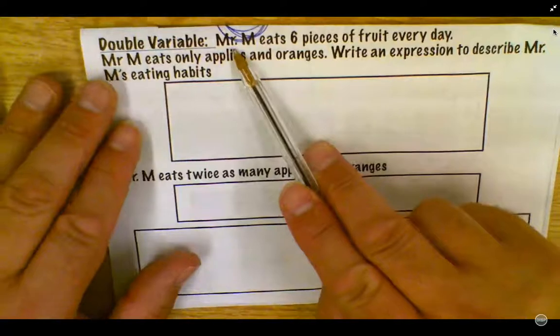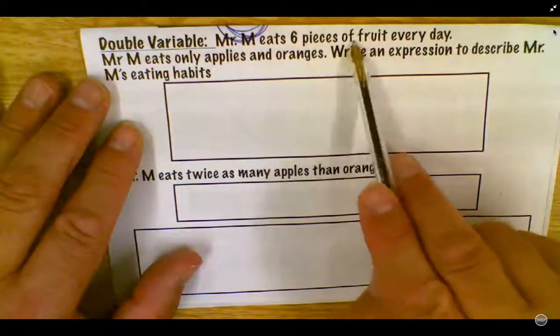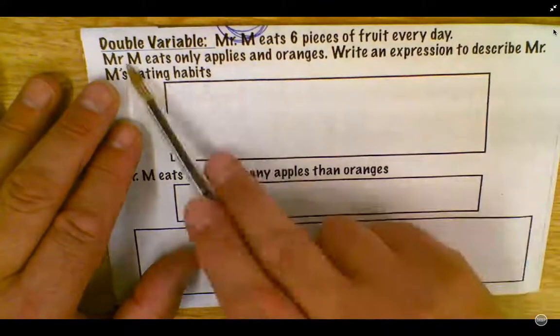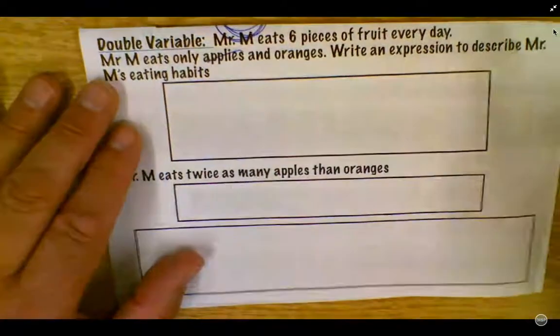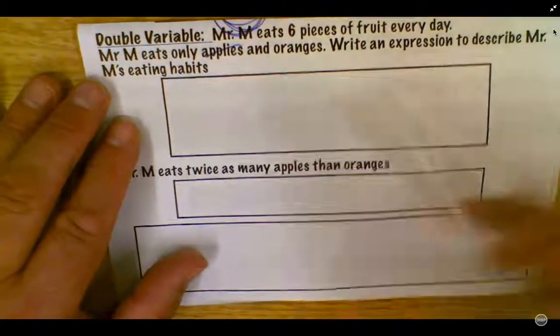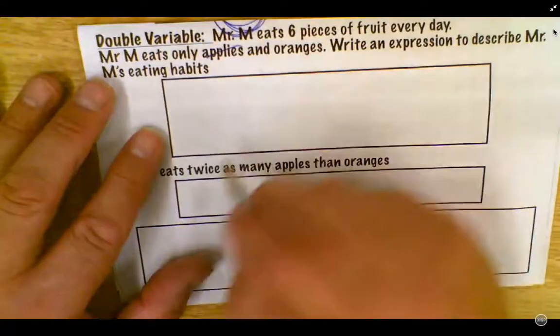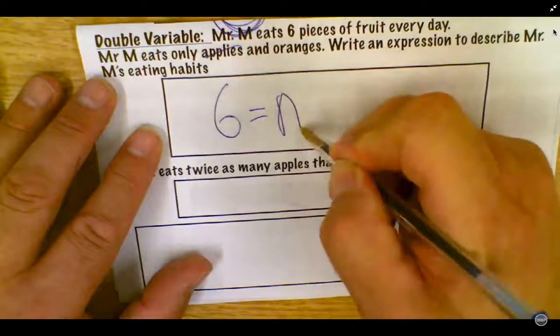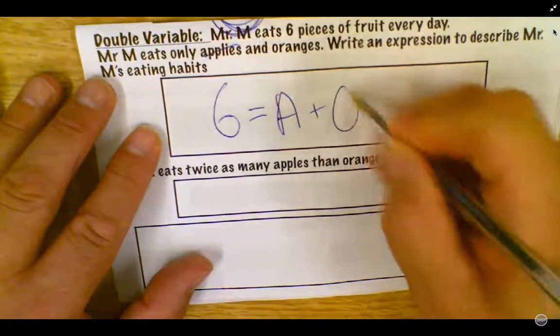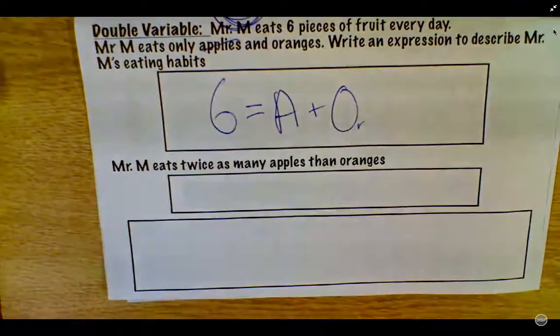So let's take a look at the question. Mr. M eats 6 pieces of fruit every day. Mr. M only eats apples. No, that should be apples and oranges, sorry. Write an expression to describe Mr. M's eating habits. So he eats 6 fruits a day, and they are apples plus oranges. Okay? That's not a 0, that's an orange.